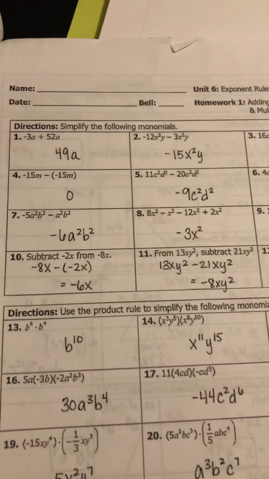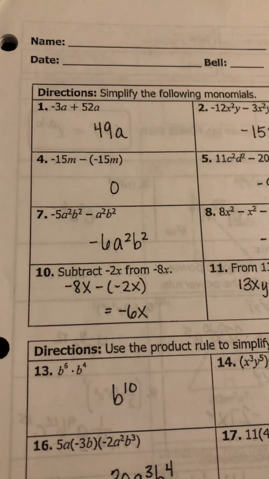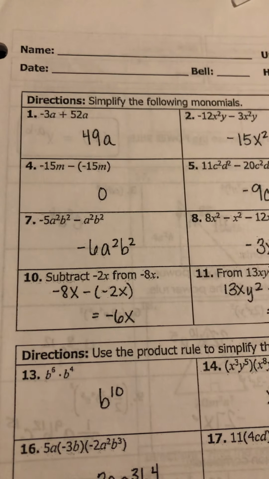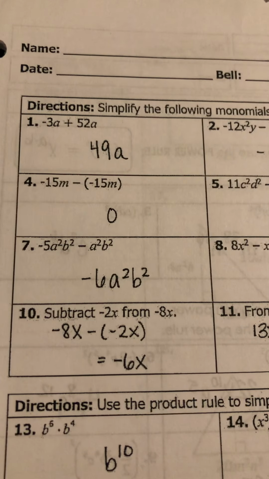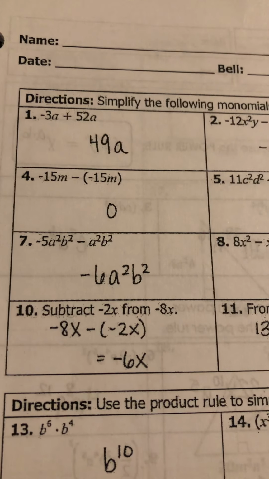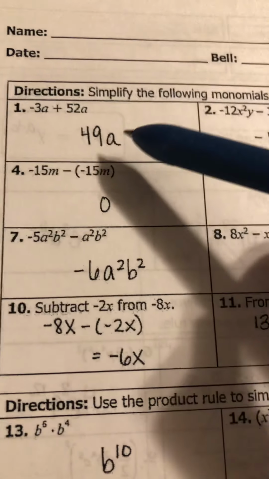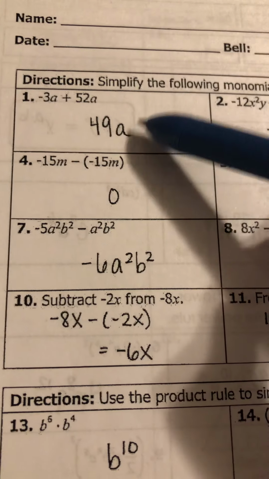The first part of the homework, which is 1 through 12, is more about simplifying these terms, and I'm looking for like terms when I'm adding and subtracting. So a like term, if I look at number 1, I see we have a coefficient and we have the same variable of a. If I look at how I solved number 1, I'm literally subtracting 3 from 52, and I'm holding on to the a.